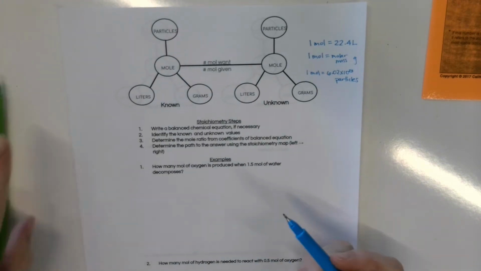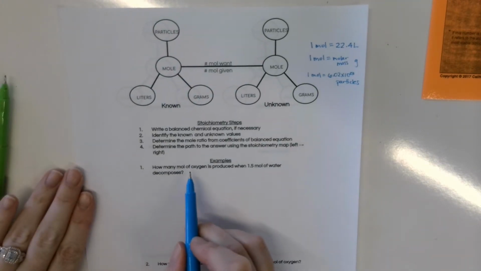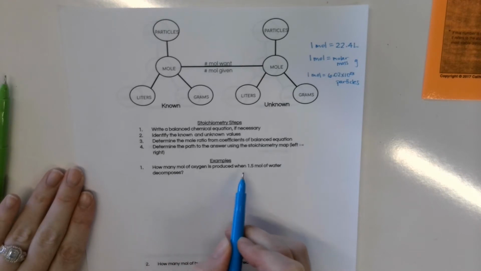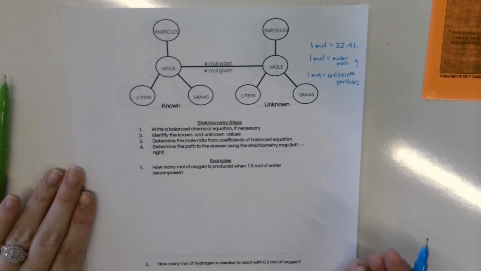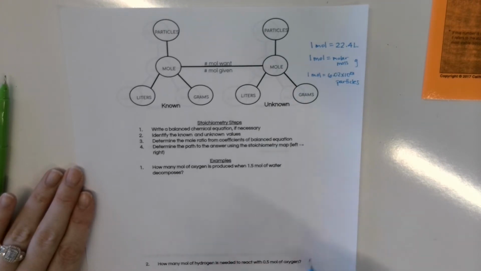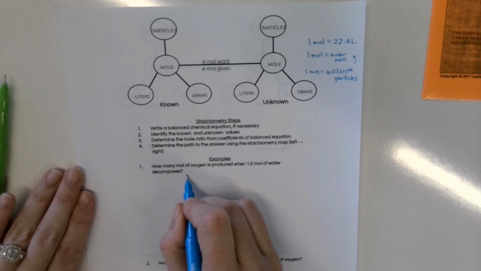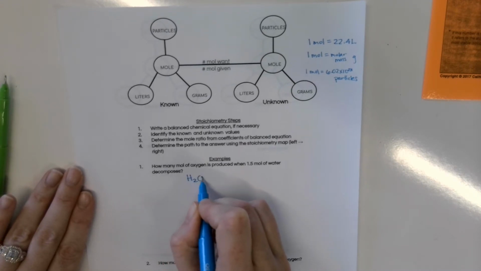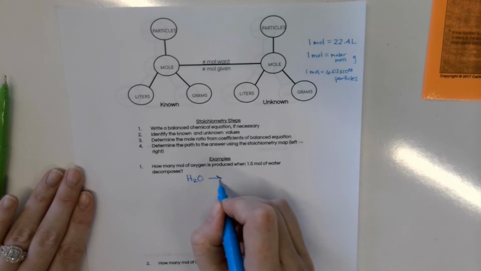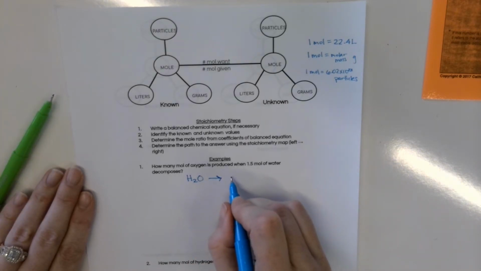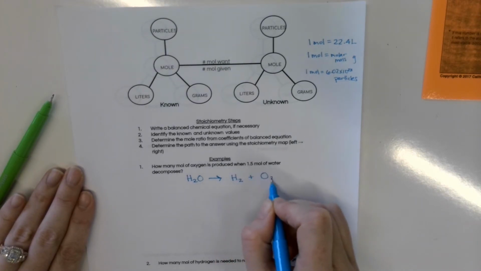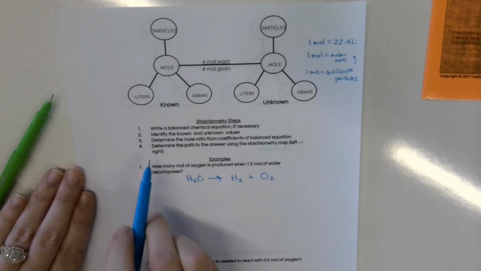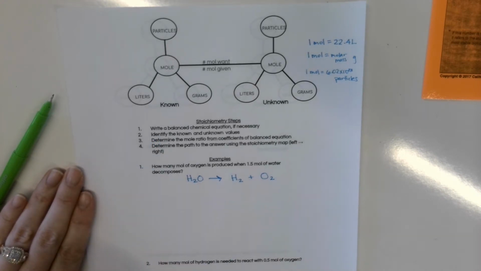Okay, so our first problem is how many mole of oxygen is produced when 1.5 mole of water decomposes. So we need our equation first, and I'm going to leave myself some space here for us to do it. So when water decomposes, it will break down into hydrogen and oxygen, but you and I know those are part of Brinkelhoff, so they are diatomic. Step number 1, it has to be balanced. So we can't even do our actual problem until we balance this.